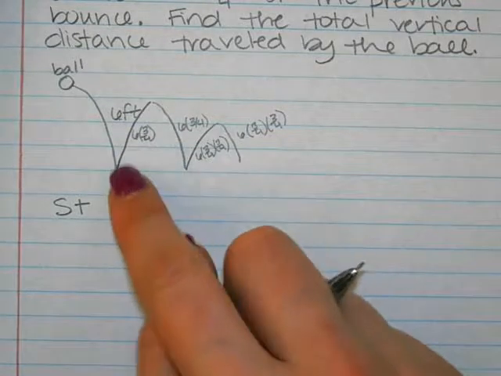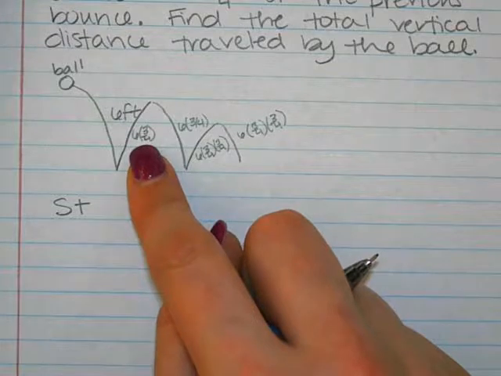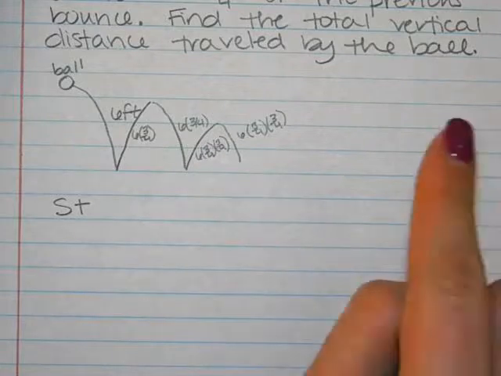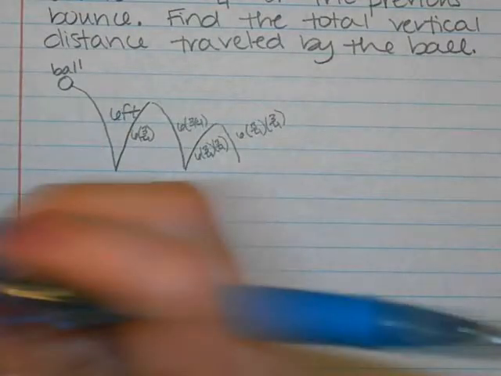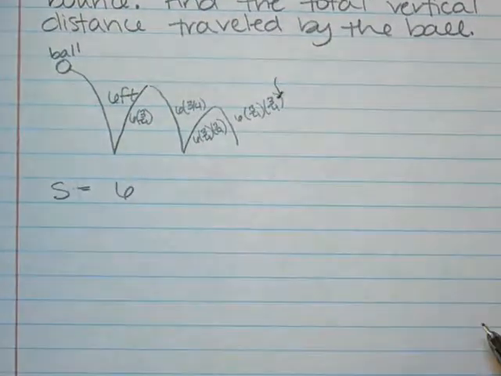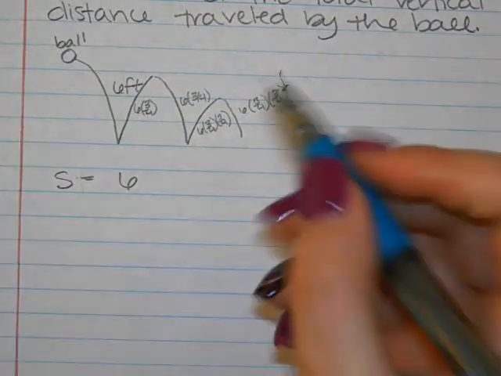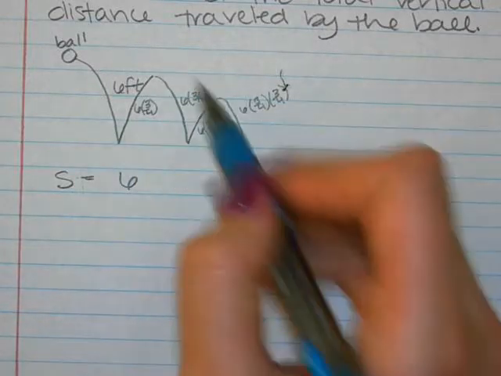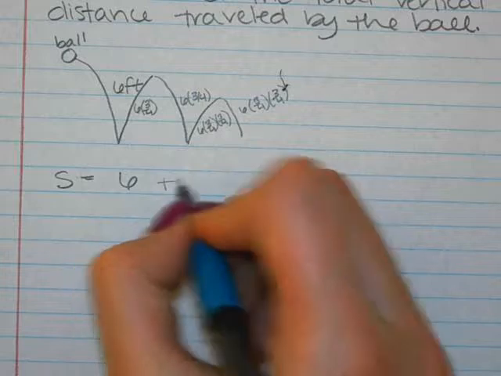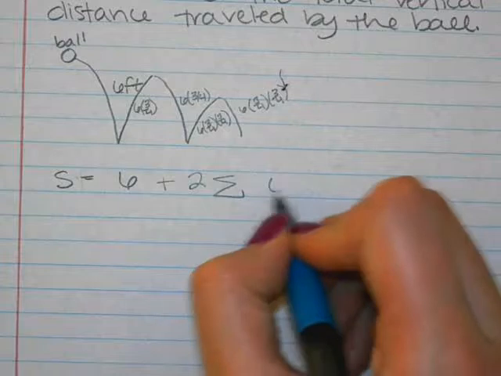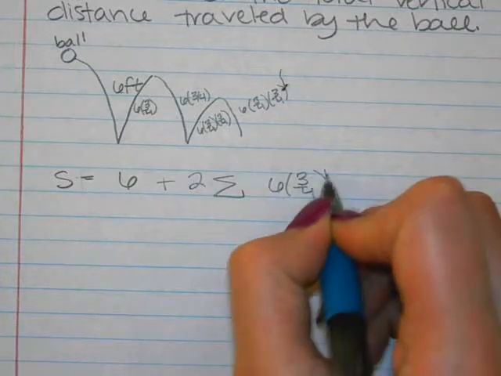After the first bounce, you would say 3/4 to the first power. After the second bounce, 3/4 to the second power. After the third bounce, 3/4 to the third power, and so on. So for my sum, I don't know why I wrote a plus, sorry. The sum is going to be the 6 feet that you started with, because you dropped it 6 feet to start with. And then we're going to have 2 of these. You see how it goes up and then down, and it's the same each time? Okay, so I'm going to say plus 2. There's double of that.